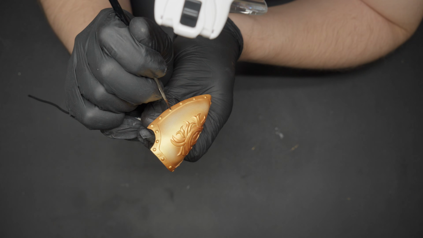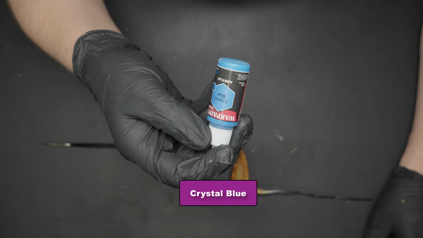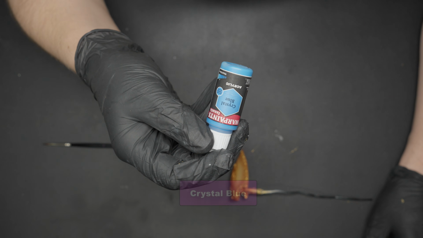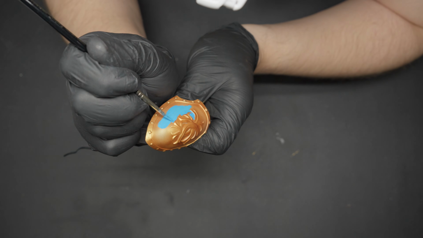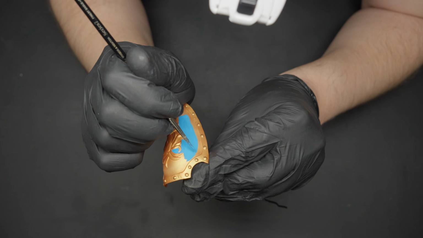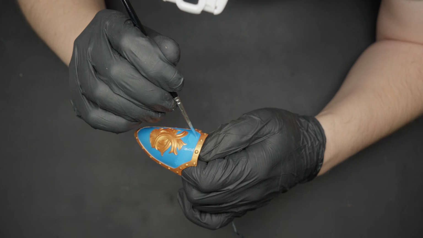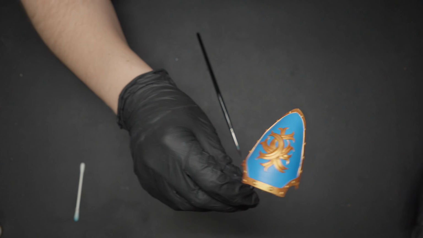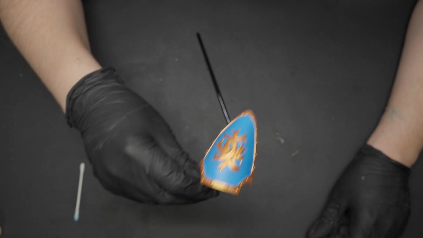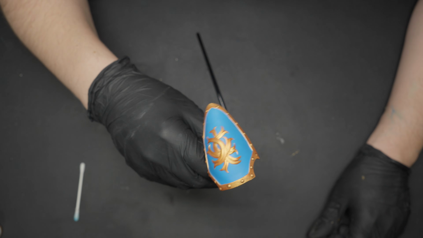shadows where they overlap. On the shoulder armor, I'm just going to add a bit of a crystal blue around the decorations. I must say this looks pretty good to me, but later I realized by looking at the reference photos that this decoration inside is actually silver color, so we're gonna change that a bit later.